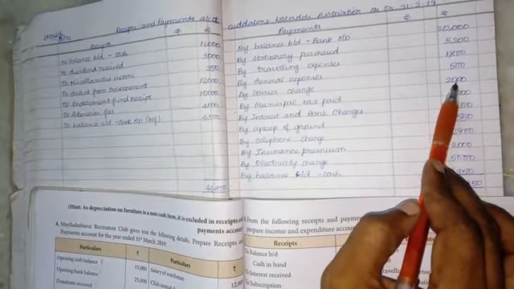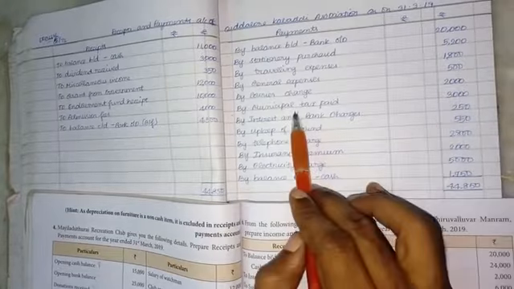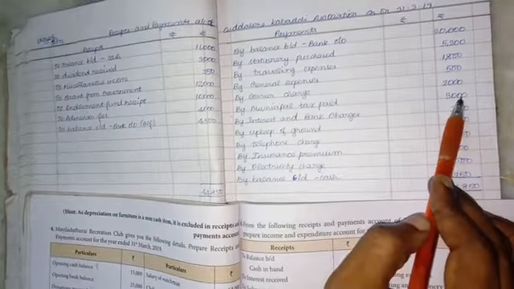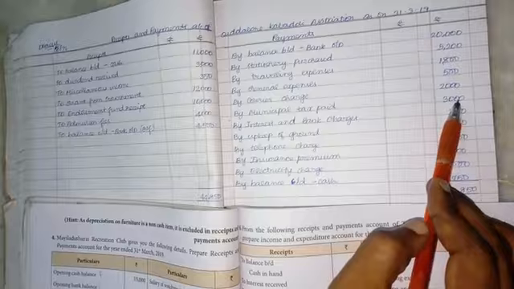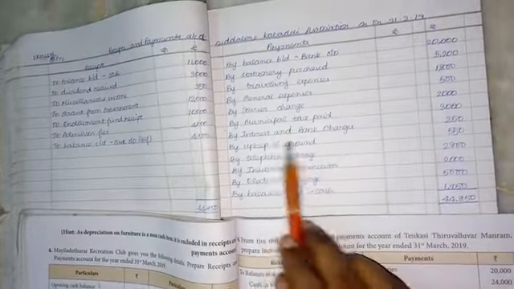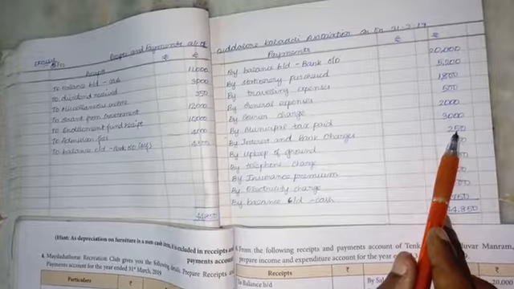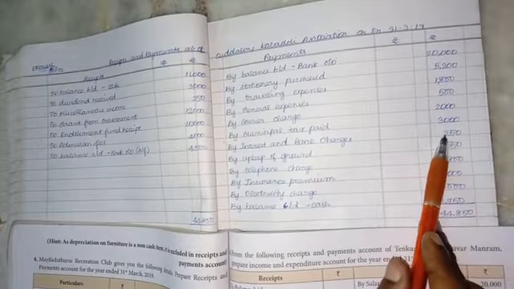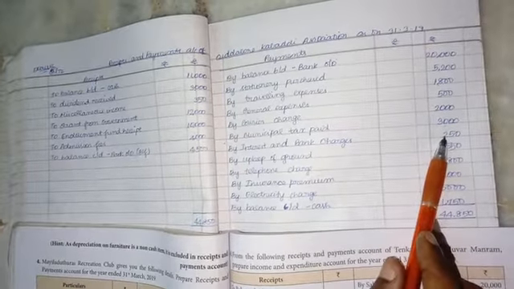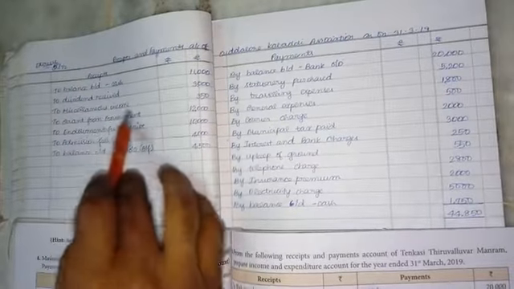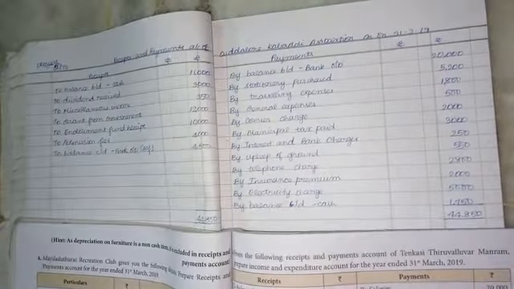Municipal taxes paid, also revenue expenditure, should appear on the payment side. Interest and bank charges, also revenue expenditure, payment side. Miscellaneous income is a revenue receipt, it should appear on the receipt side of the receipts and payments account.